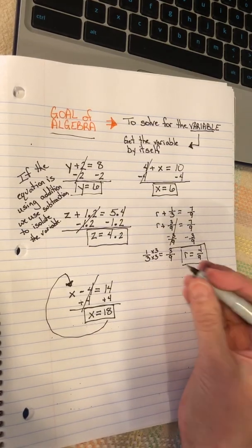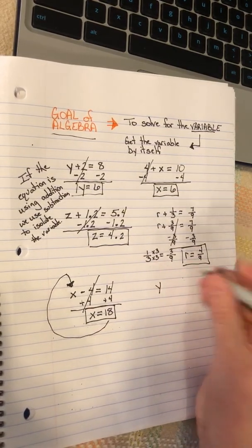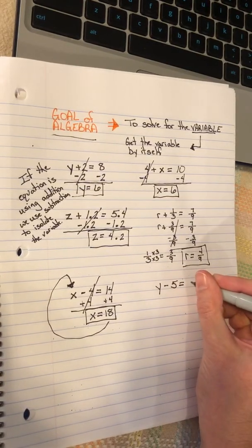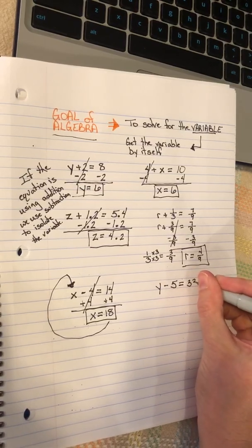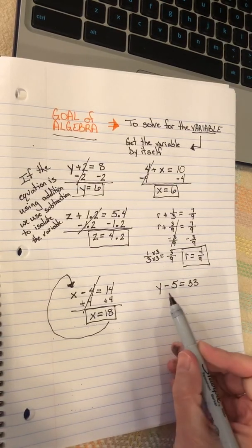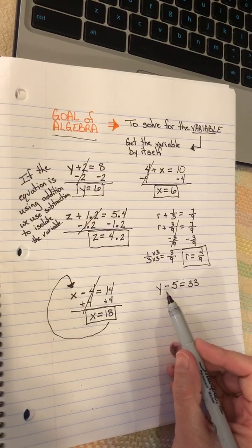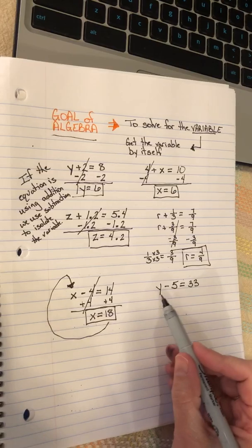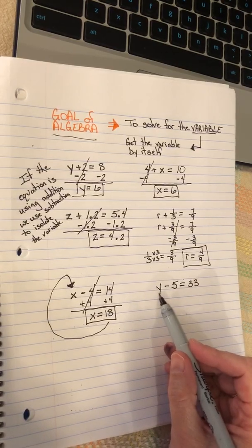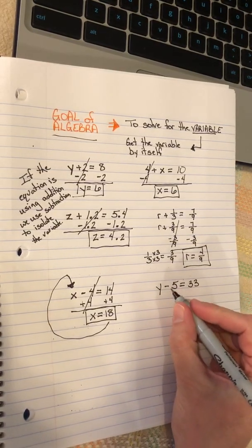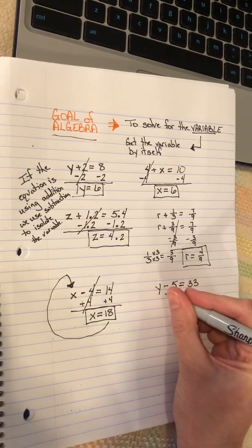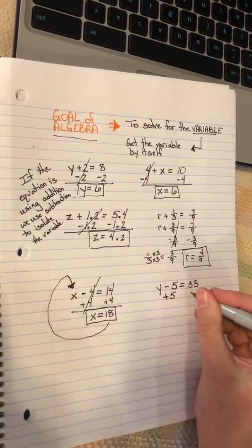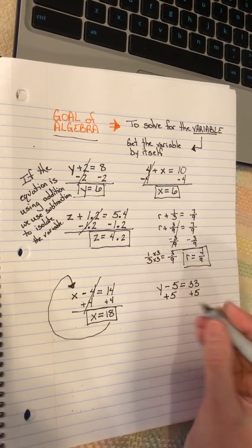Let's try it again. Let's do y minus 5 equals 33. We have an equation with subtraction. The opposite of subtraction is addition. We want the y to be by itself. So instead of subtracting 5, we are going to add 5 to the left and right side.